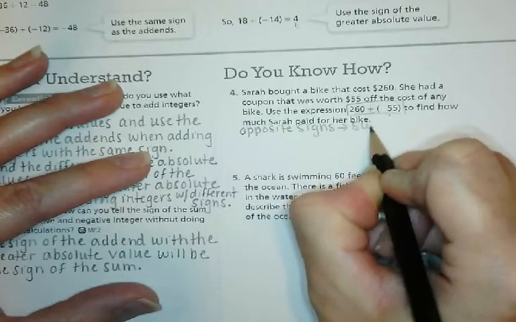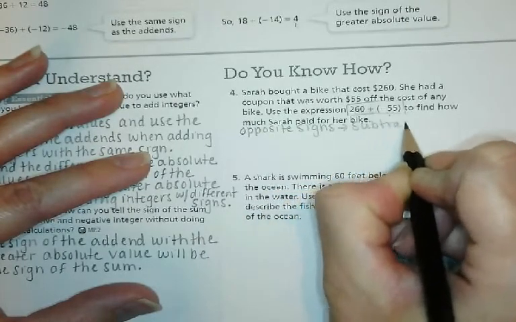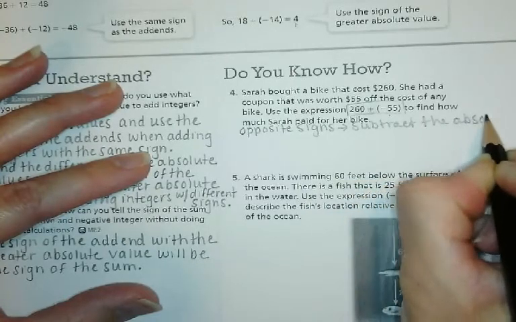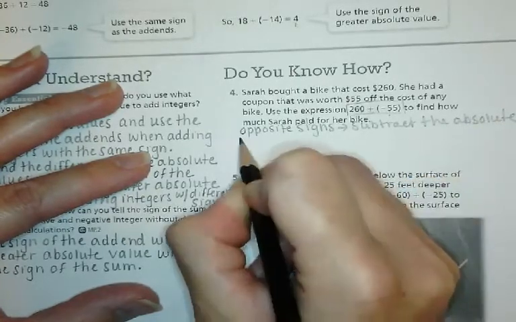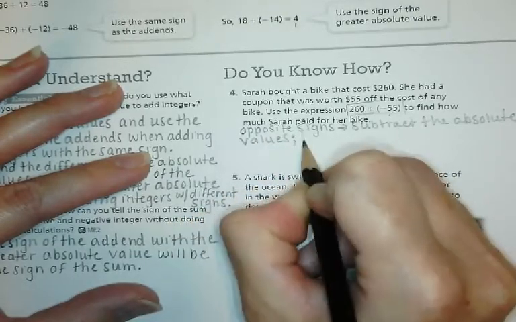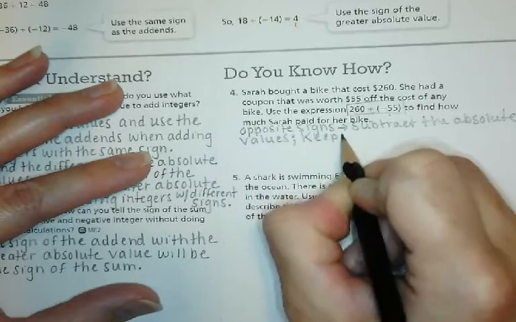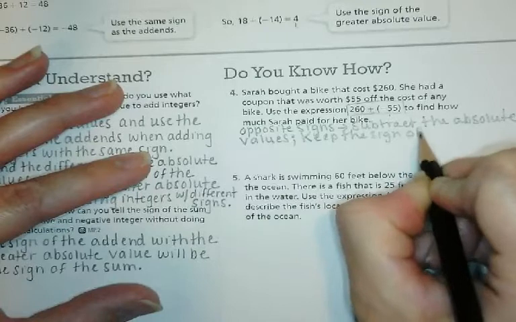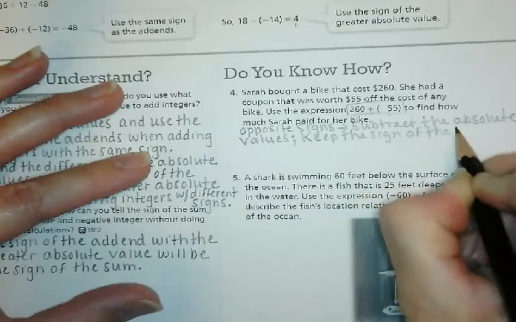You're going to subtract the absolute values, and then we're going to keep the sign of the larger absolute value.